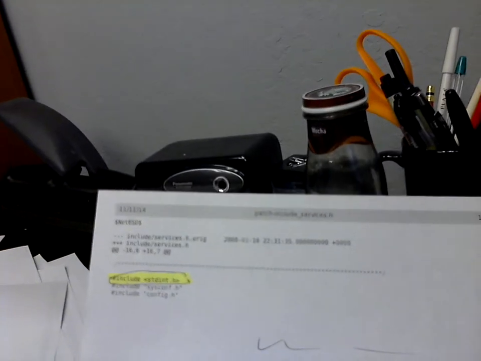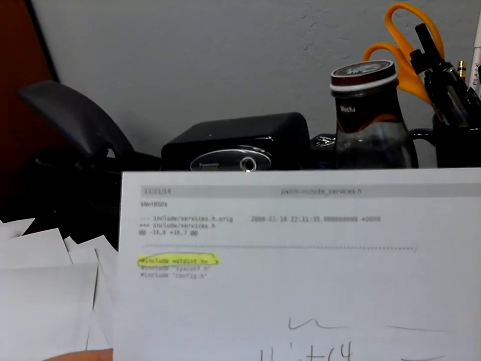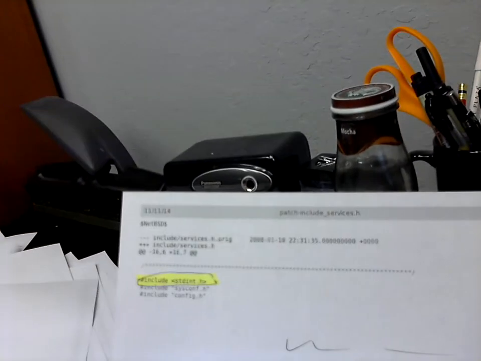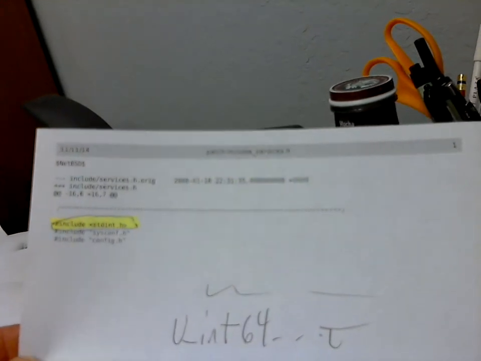This patch here is for a program called Anope. That's a chat program. And if you get errors that look like undefined reference to uint64_t or uint16_t or uint8_t, or just int64 or something like that, you're just missing the header. It's the standard int header. So you just got to add include <stdint.h>, save it, and you're done.